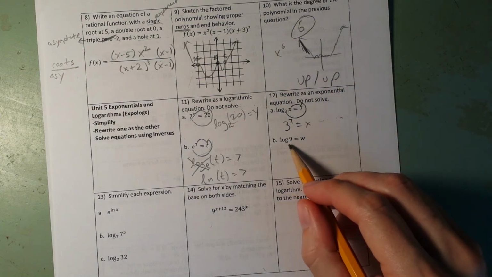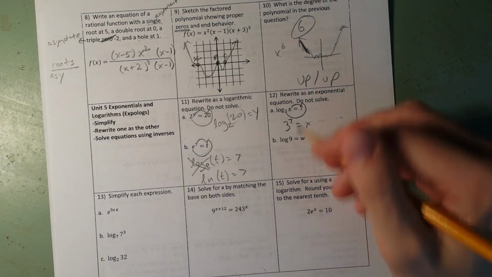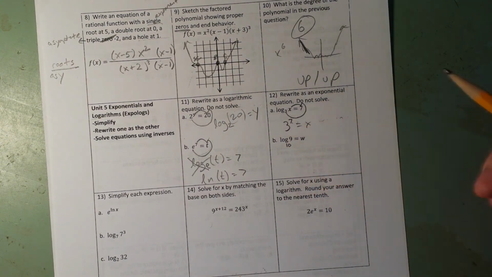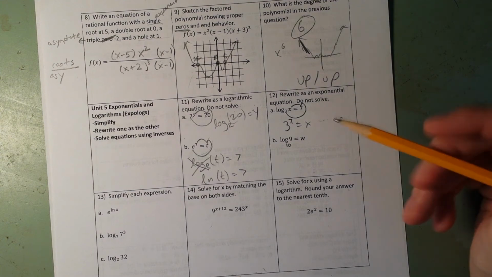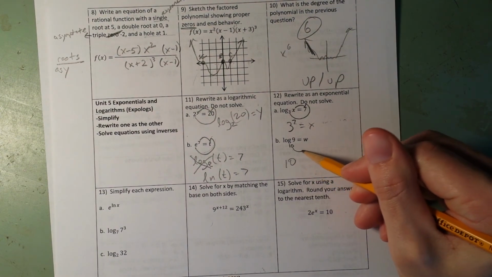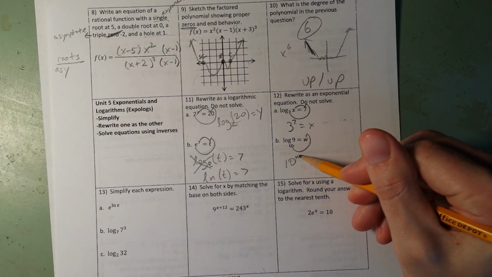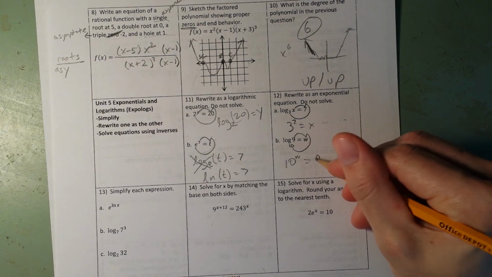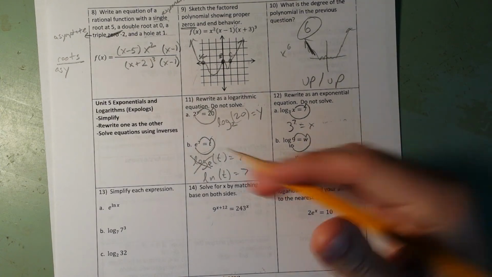And on this one, we don't have a base written. That means the base is 10. This is log base 10, a standard logarithm. So 10 is going to be the base of my exponential. The exponent is going to be w, and that equals 9. 10 to the w equals 9. So again, the heart tells you what order to write those things down in.